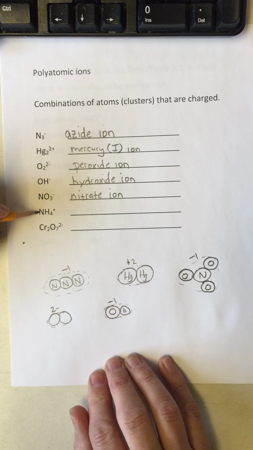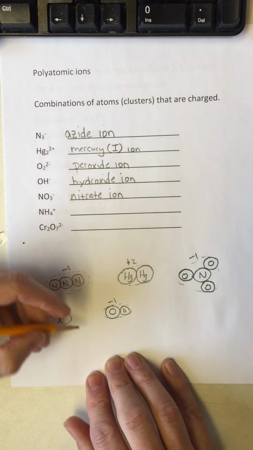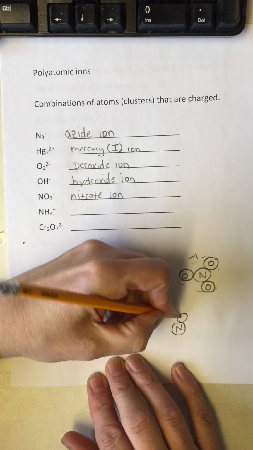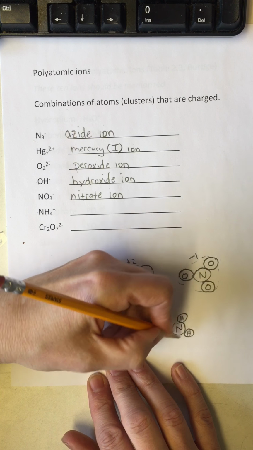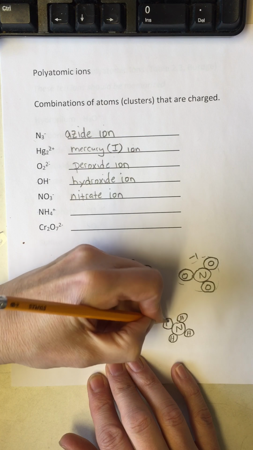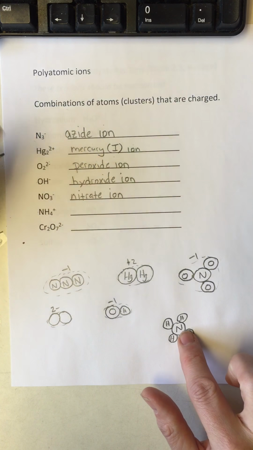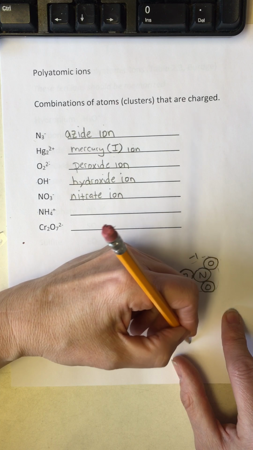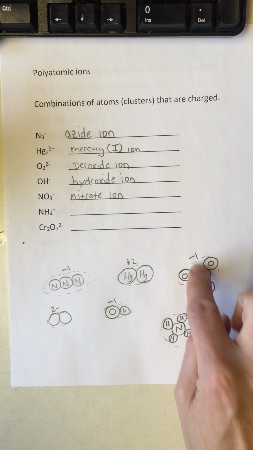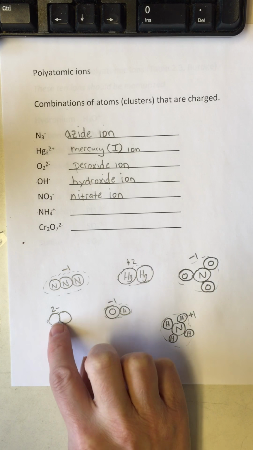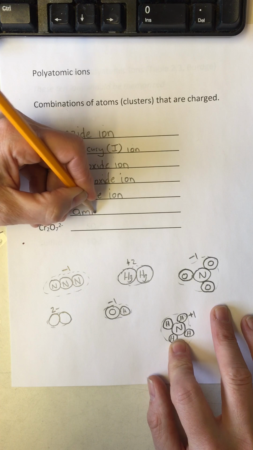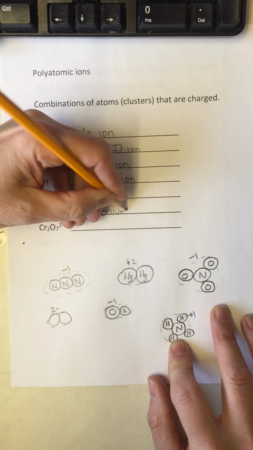Okay. Next one, NH4 plus, a nitrogen atom bound to 4 hydrogen atoms. Now this one, how is this one different from all the others? It's positively charged is the main difference. It has a charge of +1 there. Okay, so NO3 minus, OH minus, O2 2 minus. This one's NH4 plus. This is called the ammonium ion. Again, another important ion in nature.